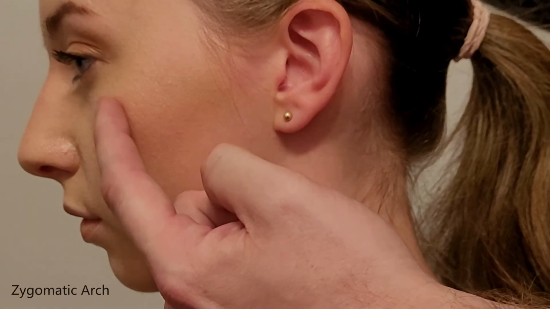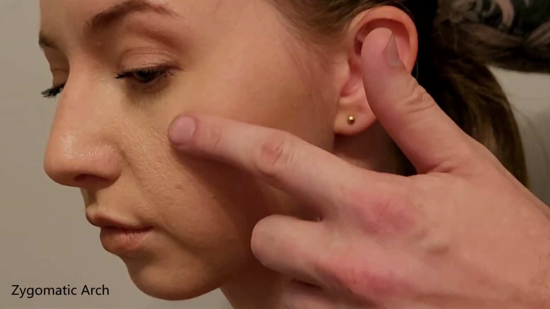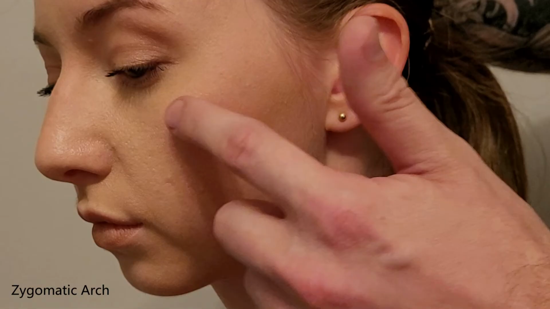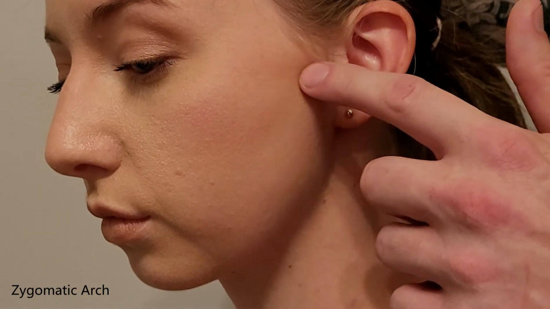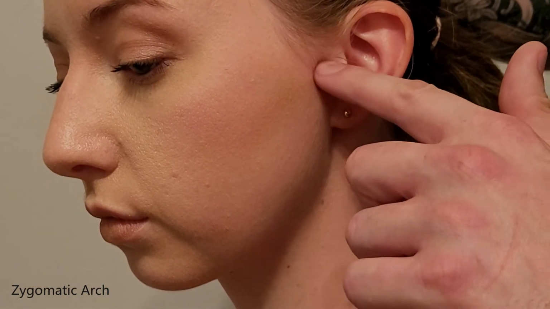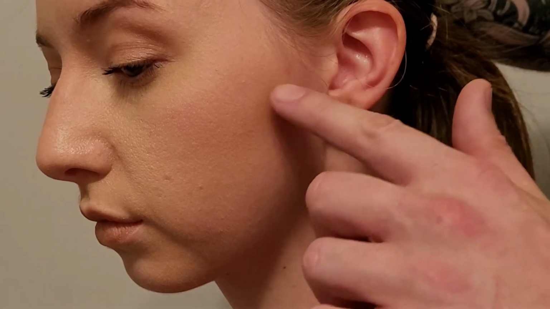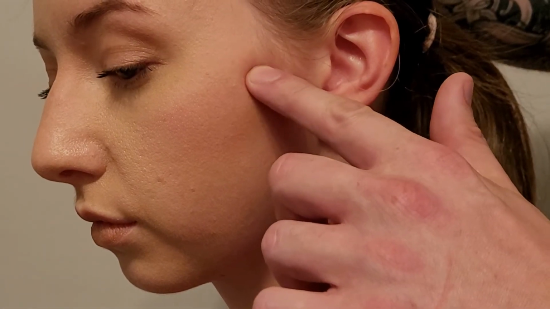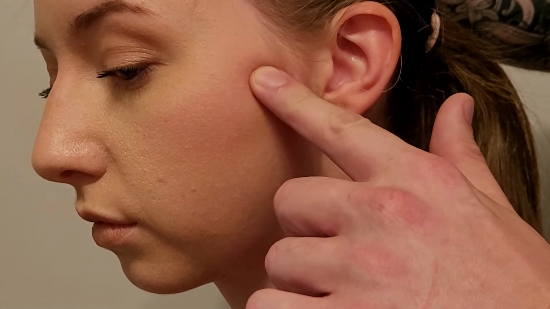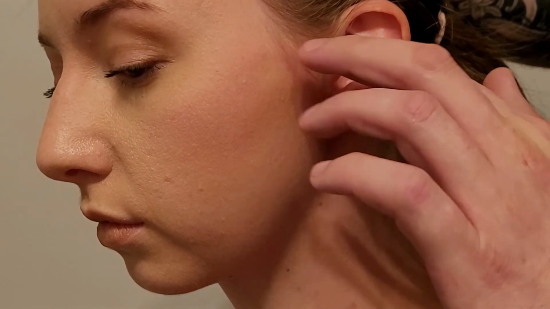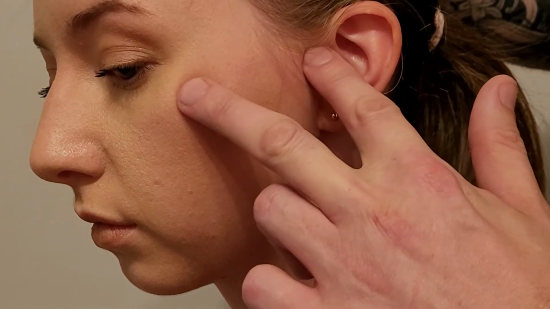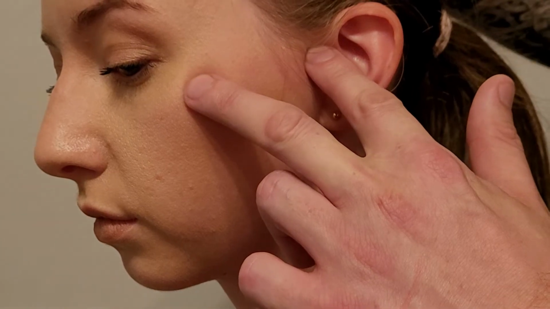So the zygomatic bone, which is the cheekbone here, is going to be projecting posteriorly towards the temporal, and then the temporal is going to be kind of pushing forward, and they kind of meet somewhat in the middle, right around this location at their own suture point. But this whole area is called the zygomatic arch.